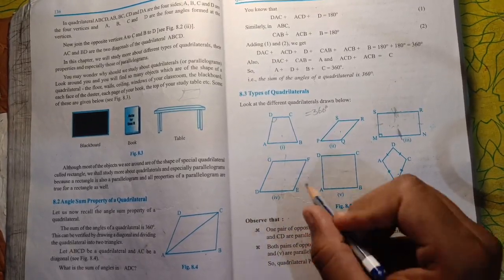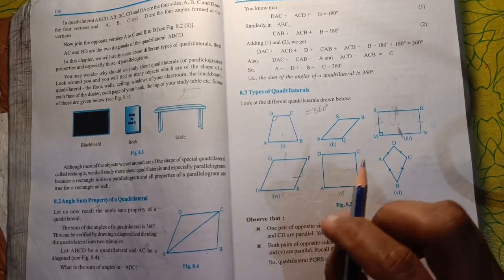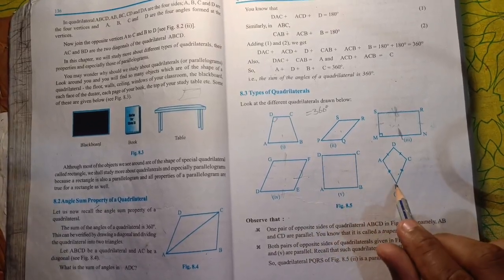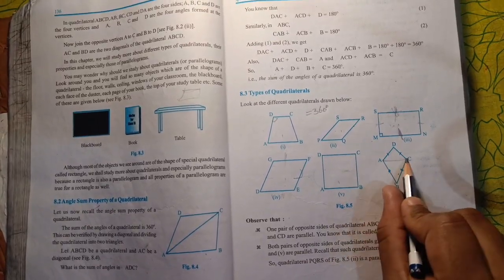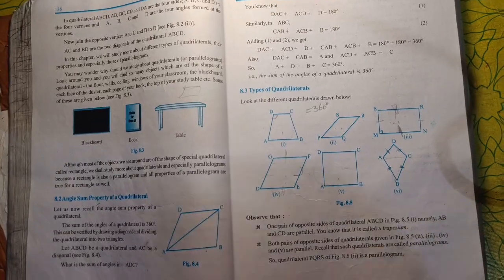This is also a rhombus, because in a rhombus all the sides are equal like a square, but it is a little tilted. This is a square, all the sides are equal, as you know, and this is a kite, in which these two sides are equal and these two sides are equal to each other.